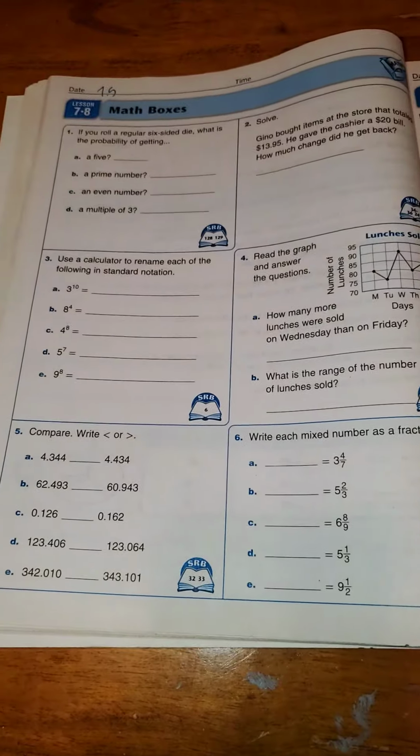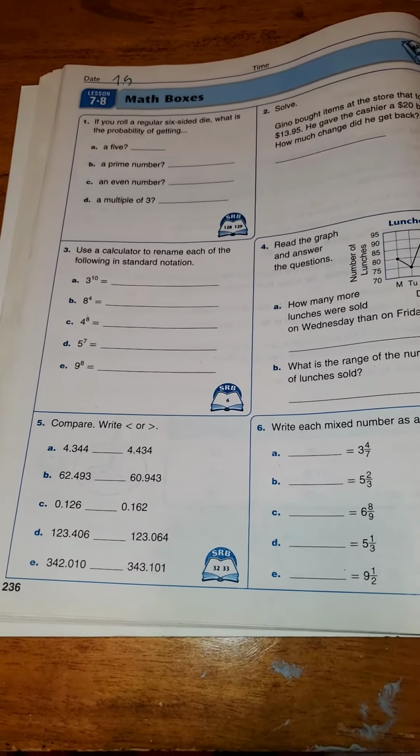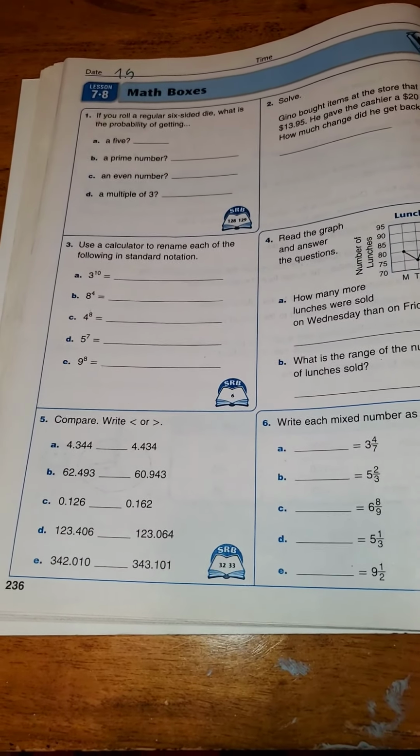All right, so these are your directions for your math boxes. Remember, you can go back and look at math boxes 7, 5 to help you if you need to.